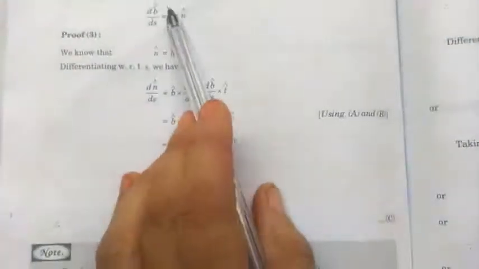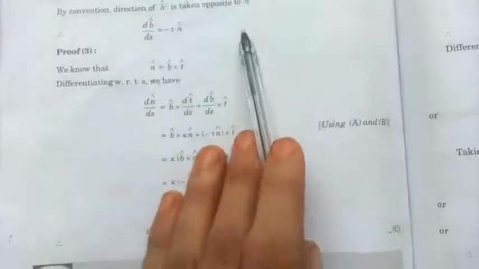So db cap by ds is equal to plus minus tau n cap. Now according to our requirement, we take the negative sign. So db cap by ds is equal to minus tau into n cap. This proves the second Serret-Frenet formula.